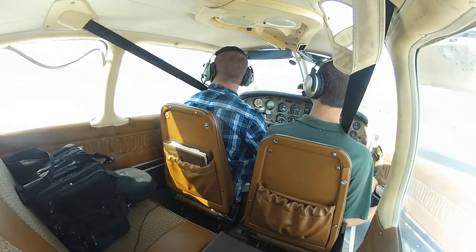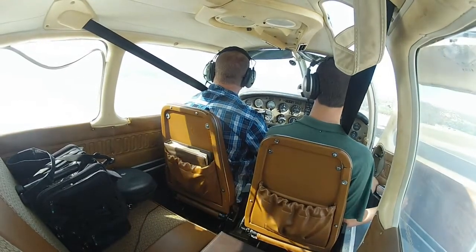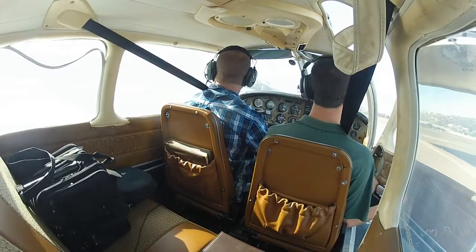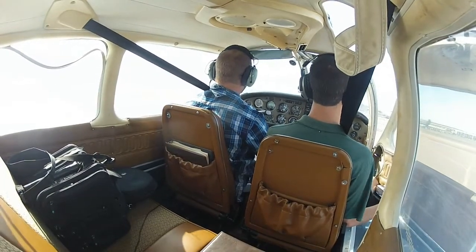Cessna 8520 Golf, Sky Harbor, 27 right, Quebec. 20 Golf, Gillespie Ground, 27 right, taxi via Charlie. Charlie, 27 right, 20 Golf.